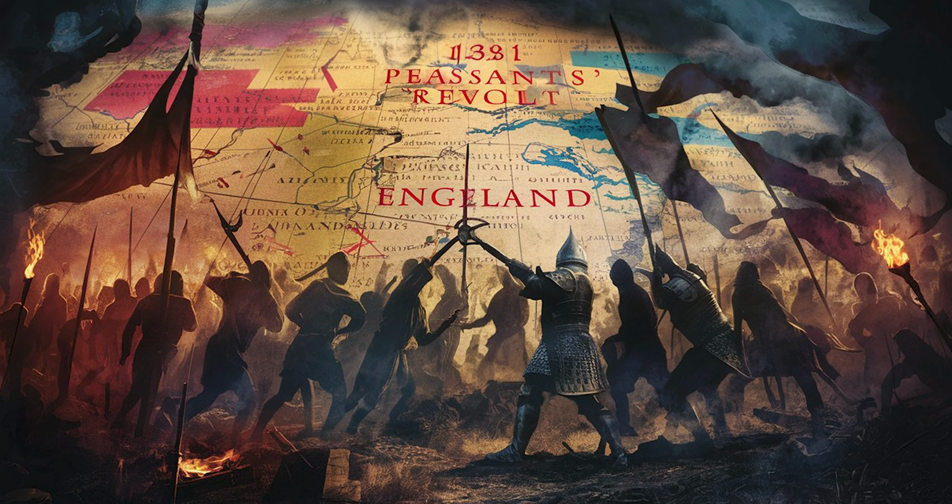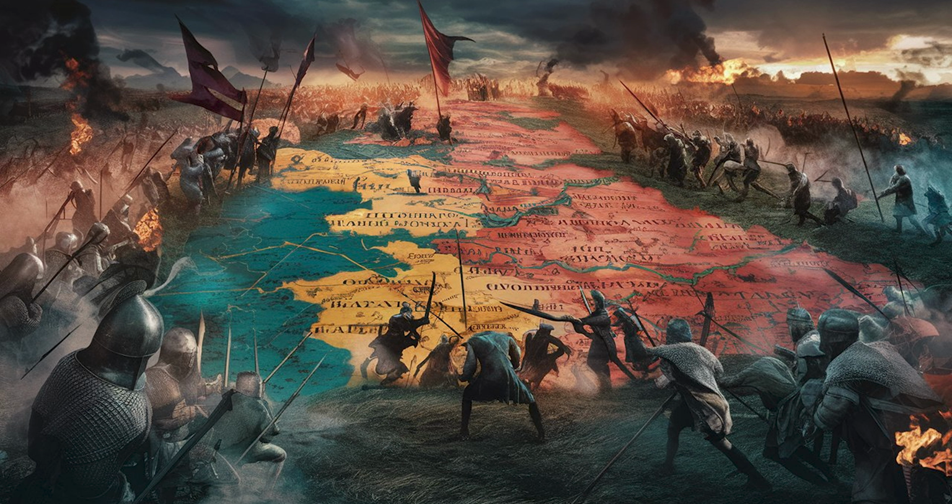The situation quickly spiraled out of control, and the rebels advanced towards the city center. They took the Savoy Palace of John of Gaunt and looted it. Walsingham stated that this palace was the most beautiful building in England at that time.